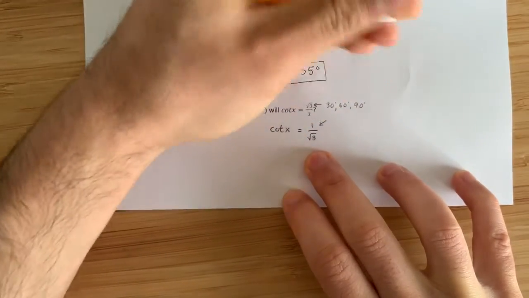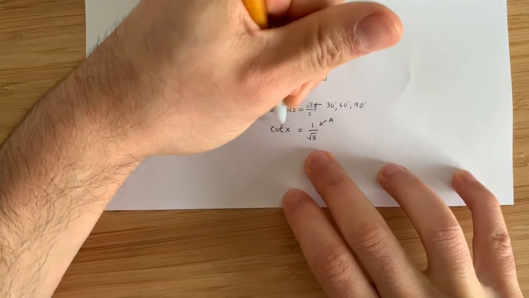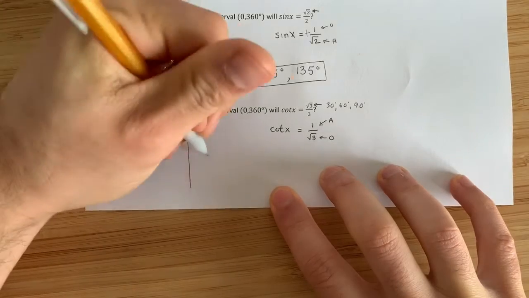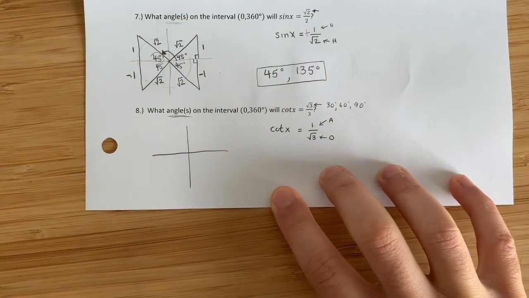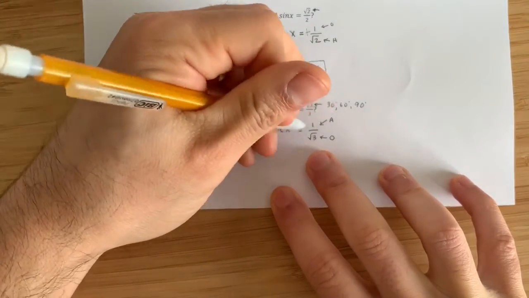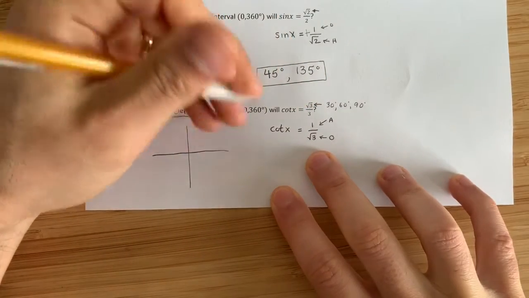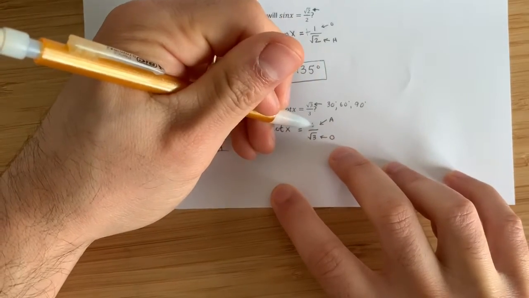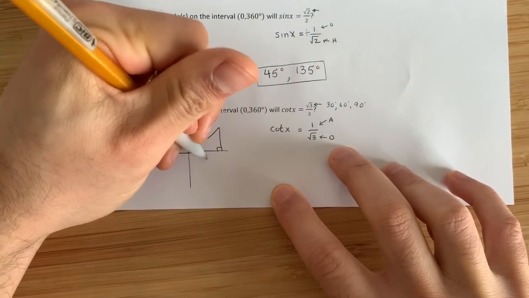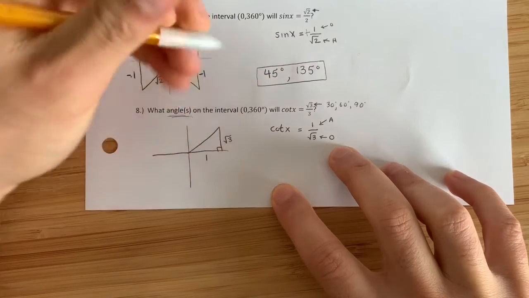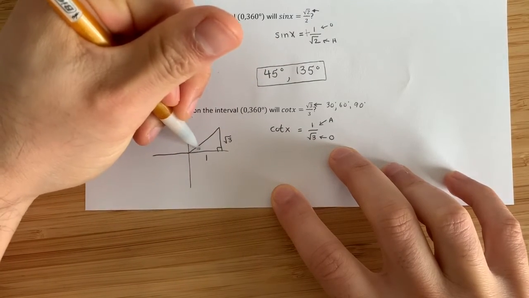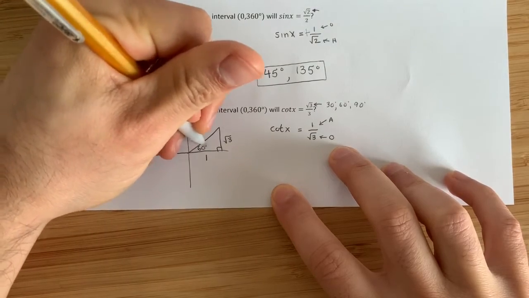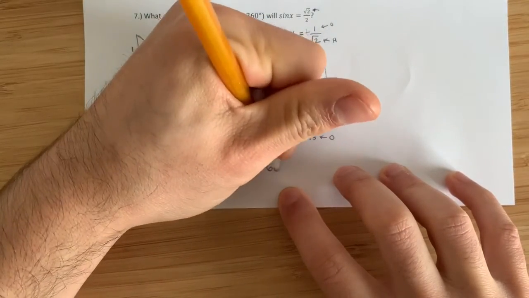So if this is a cotan, then this would be the adjacent side, and this would be the opposite side. So let's put that into our quadrants here. If I had this, it would come from a 30, 60, 90 somehow, but let's make sure, let's label the sides here. Adjacent is 1, opposite is square root 3. So which angle would go here if the opposite of that is square root 3? 60. So my first answer is 60.